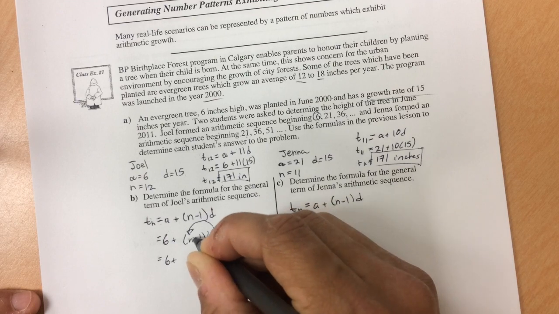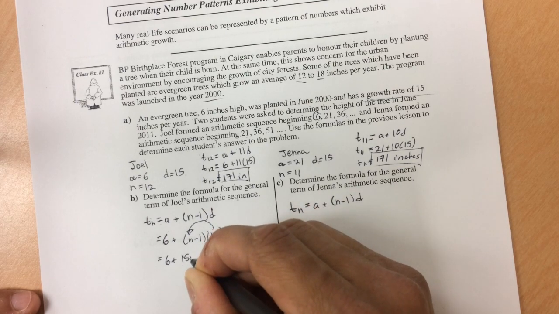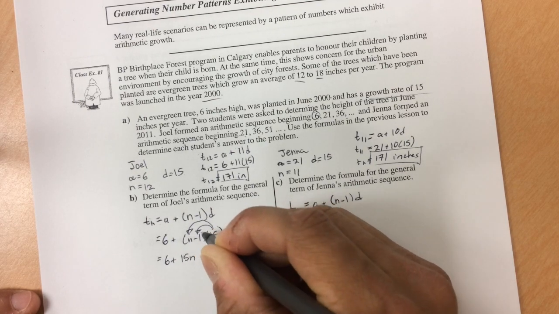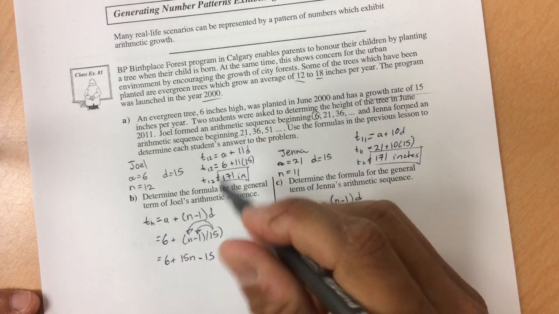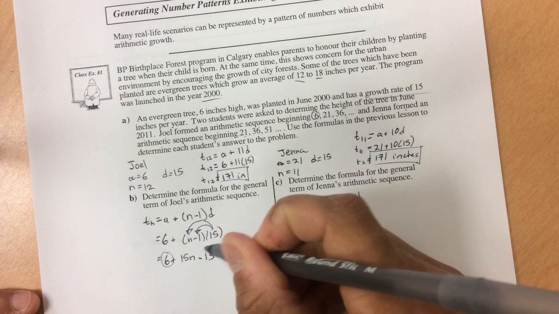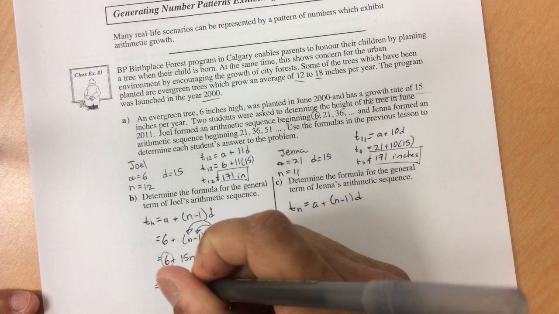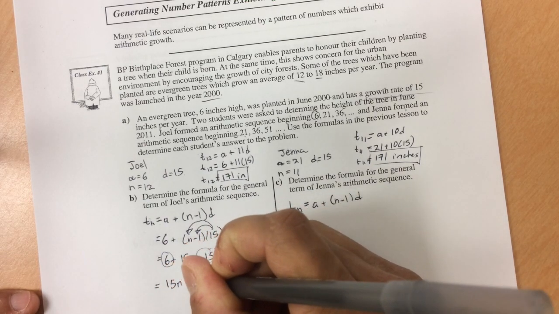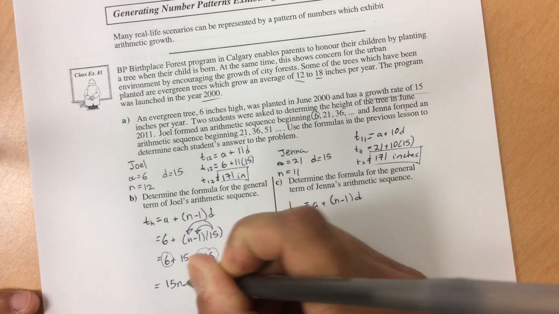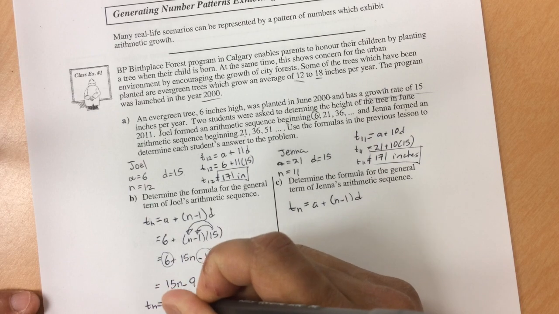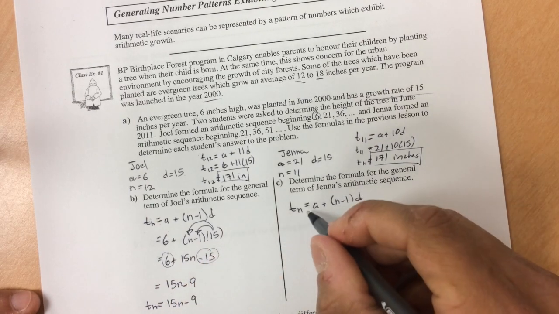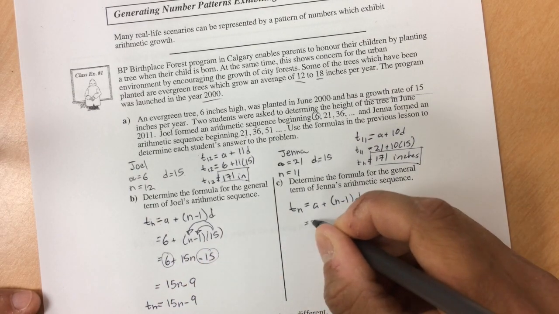So 15 times n is going to give me 15n. 15 times negative 1 is going to give me negative 15. I need to combine my like terms, so 6 and negative 15 is going to leave me with 15n - 9. So the general term for his statement is 15n - 9.